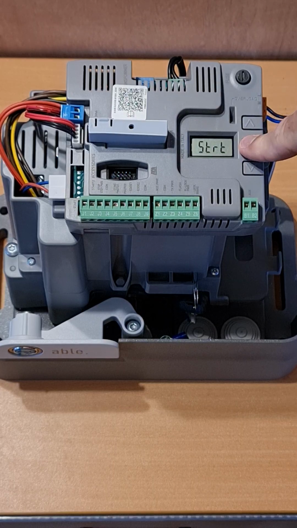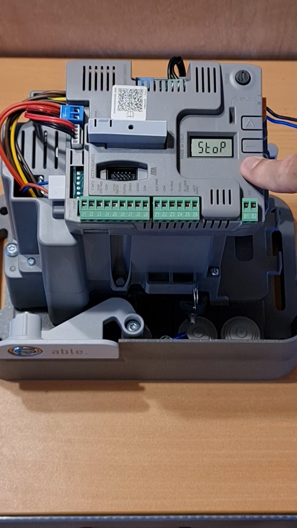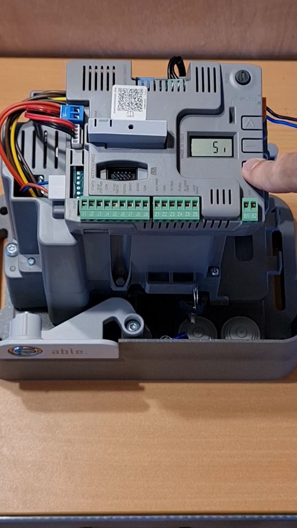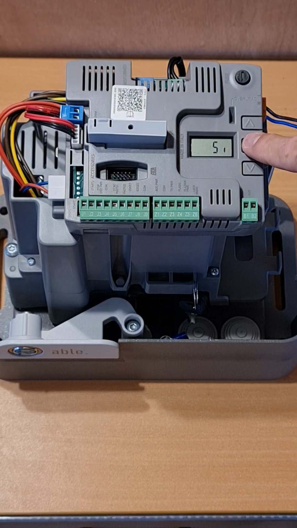So we're going to accept that change and go down and save these settings and define C, and that's it. So now we have changed those settings, so when you have an exit loop or an exit probe, we have the functions that we want.